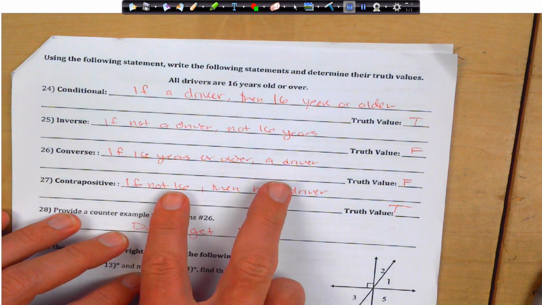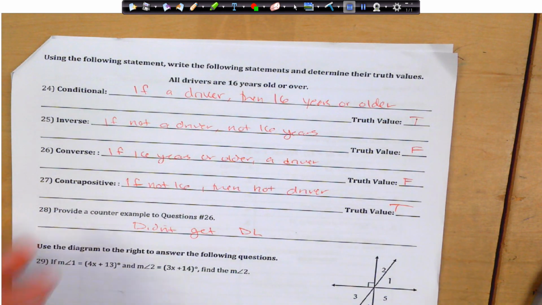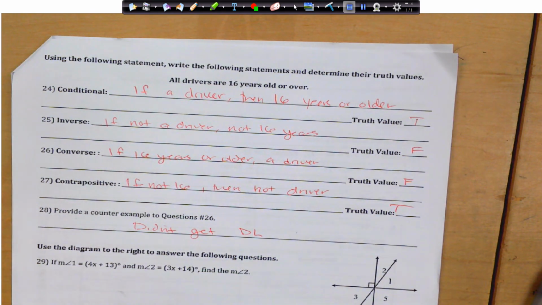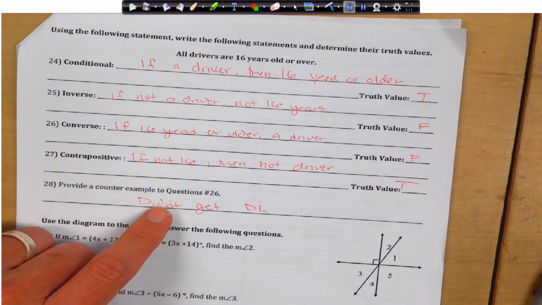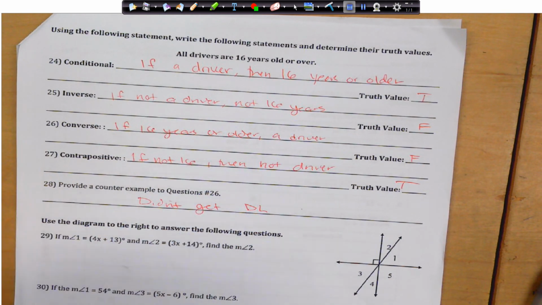And then we flip them and negate them. If you're not 16, then you're not a driver. That's true. You have to legally be over 16 to be a driver, of course. And another counterexample is 26 and didn't get your driver's license. You could be 18 and you just never got your driver's license, so you can't drive.